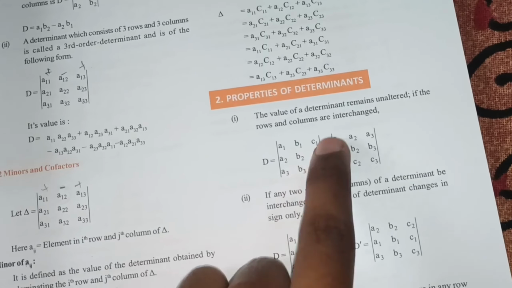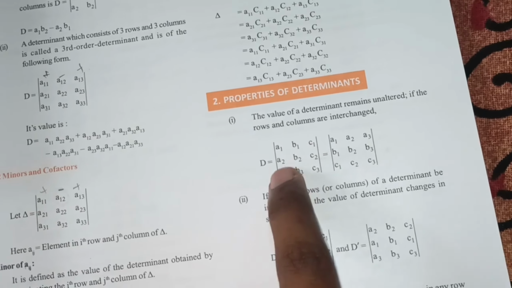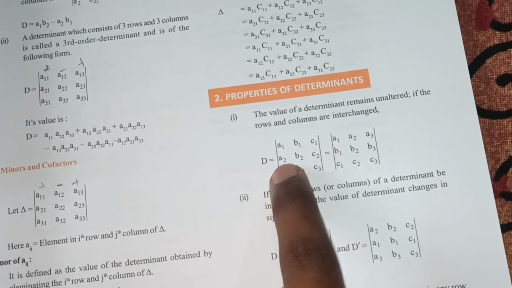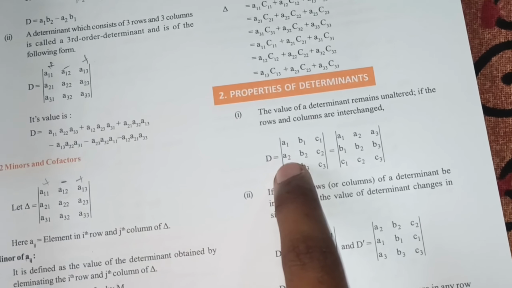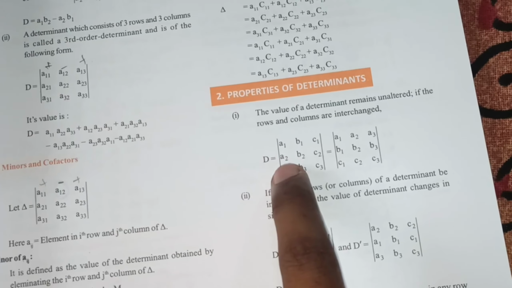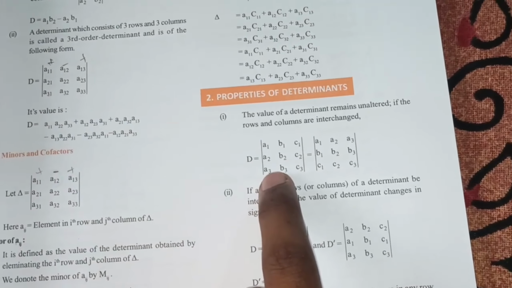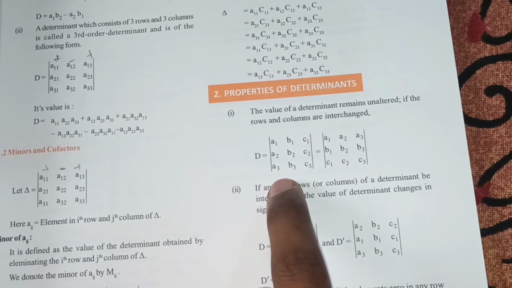If I take this as A, this is A transpose. The determinant of A equals the determinant of A transpose, equal to D. This is property 1. This can be used in many problems. I am going to explain the problems in the next video. I am only explaining the concept in this video.